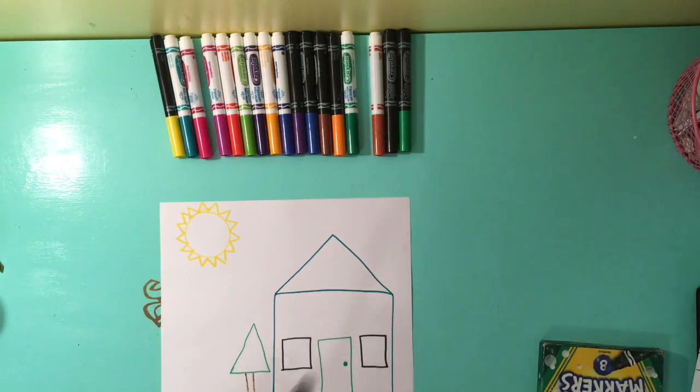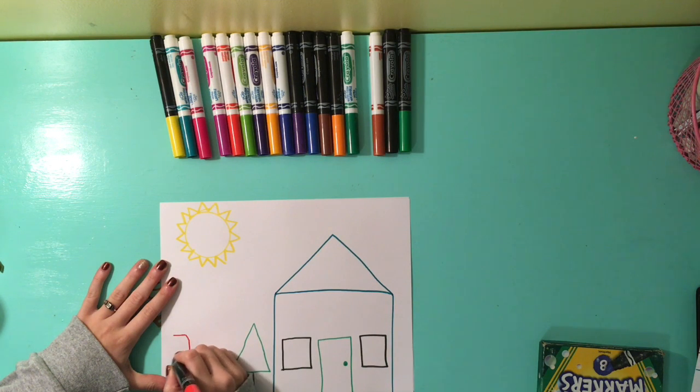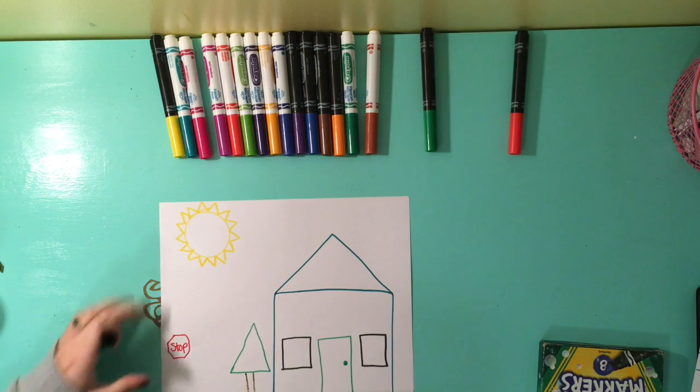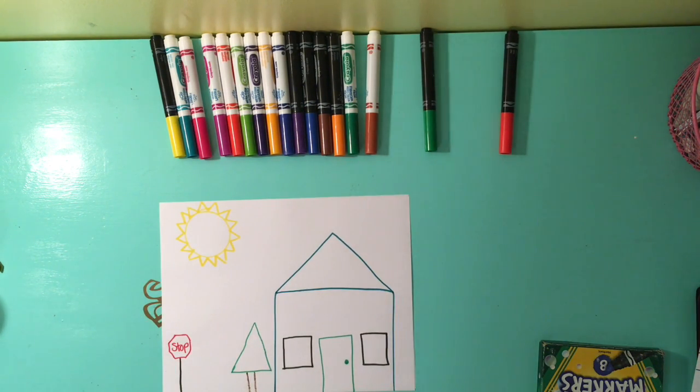You can even add an octagon with 8 sides for a stop sign. And there you have it. There's a simple picture with the shapes that we used today.